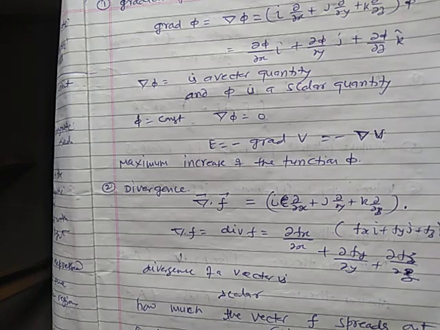Del dot f, also written as divergence f, is equal to del fx upon del x plus del fy upon del y plus del fz upon del z. The divergence of a vector is a scalar. This divergence basically shows how much the vector f spreads out.